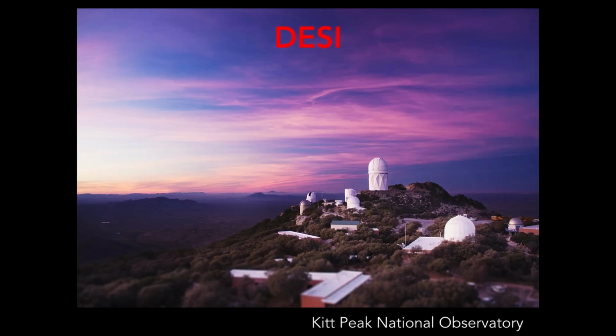Now, what I want to tell you about in the remainder of this talk is what we've done with DESI data. DESI is the successor to BOSS. It stands for Dark Energy Spectroscopic Instrument, and it's at Kitt Peak National Observatory, just outside of Tucson, Arizona.